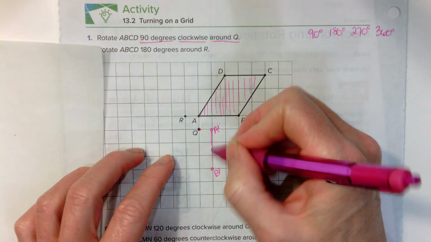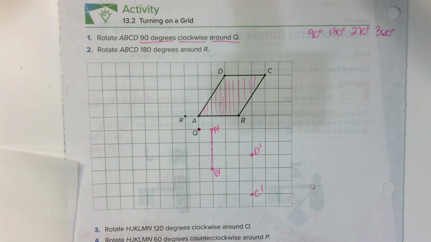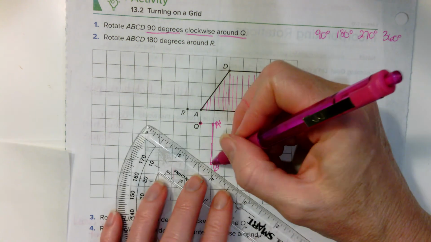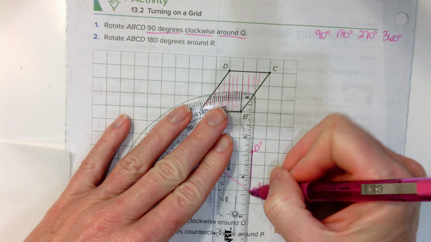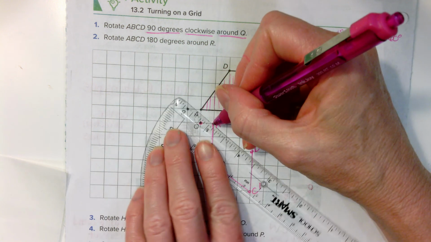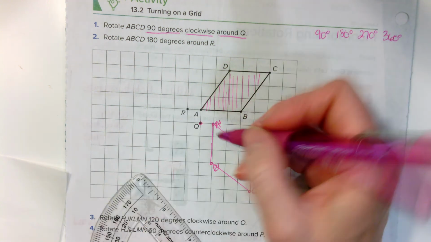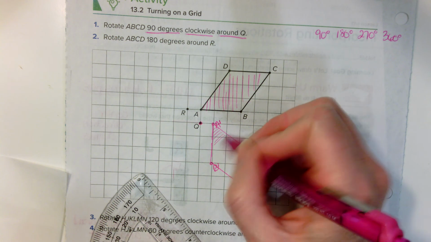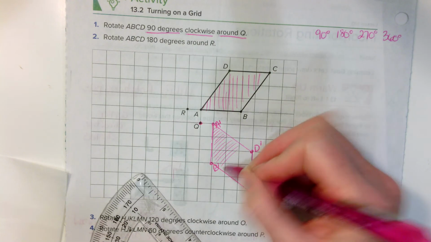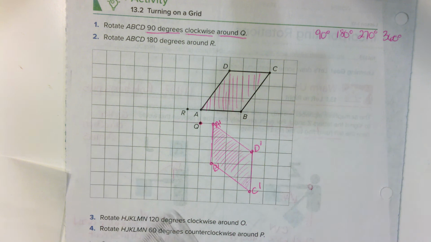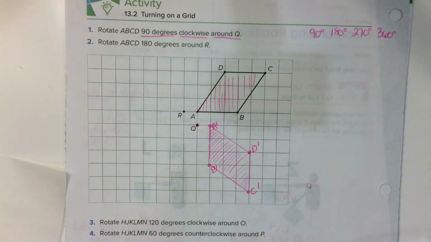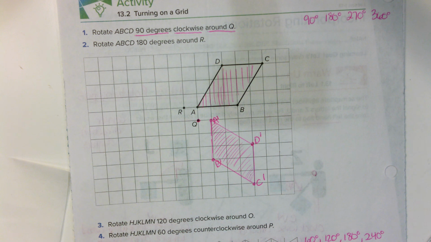And so when I connect those, better with my straight edge, my lines never look very good when I freehand it. So I should not be doing that for sure. When I connect the points of my image, I get A prime, B prime, and C prime. This is the image after a 90 degree clockwise rotation.